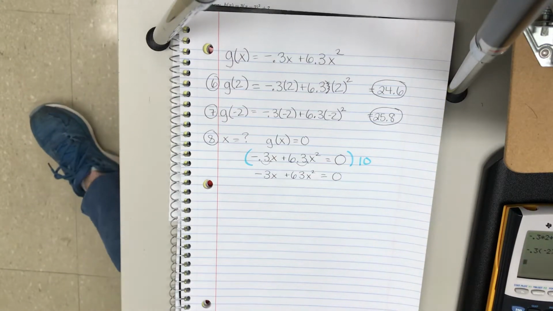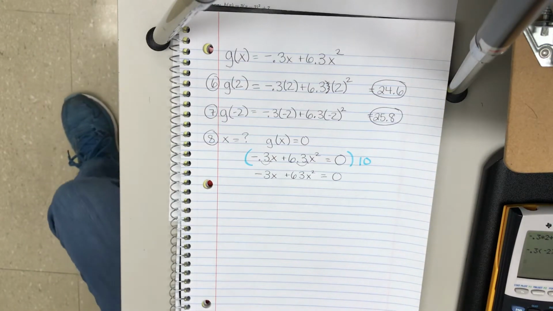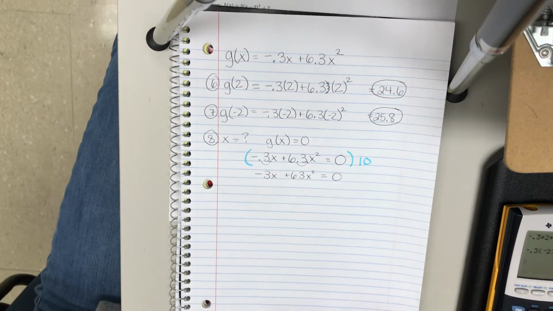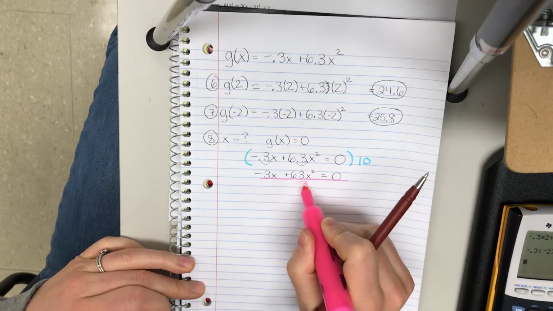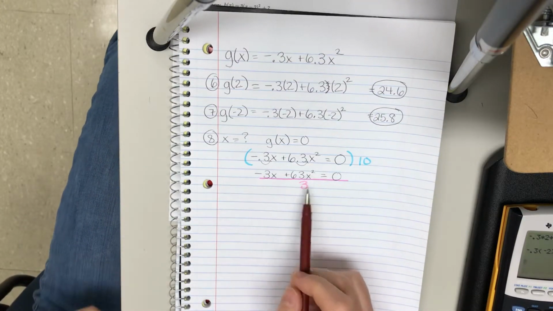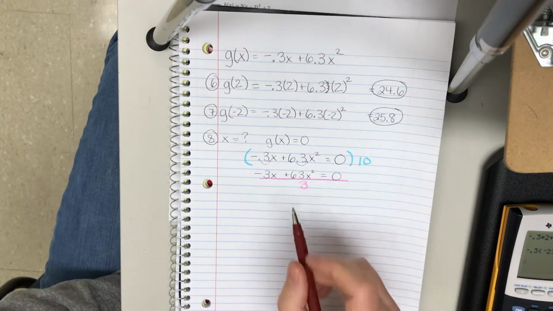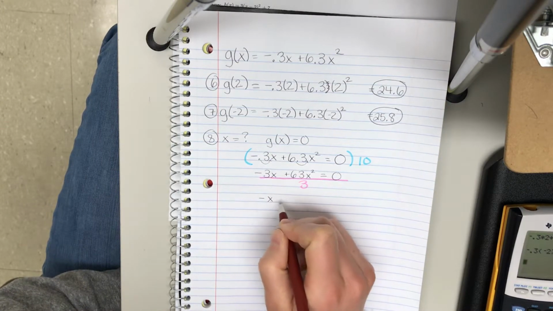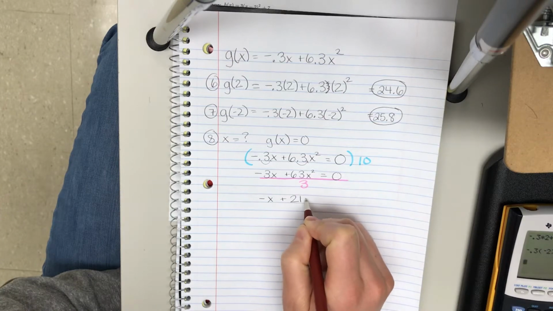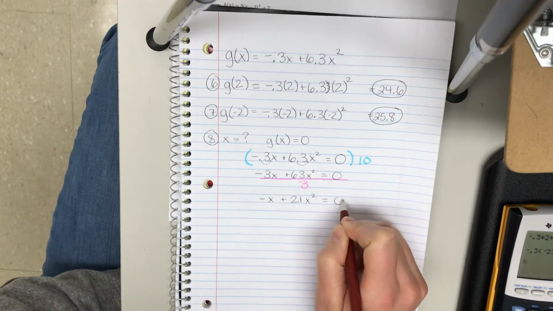And then the next thing I'm going to do, and maybe you figured out how to do this all in one step, maybe not, is to actually divide everything by 3. Again, I can solve it from here, but might as well make my numbers as easy as possible. So when I divide by 3, I get negative 1x plus 21x squared equals 0.